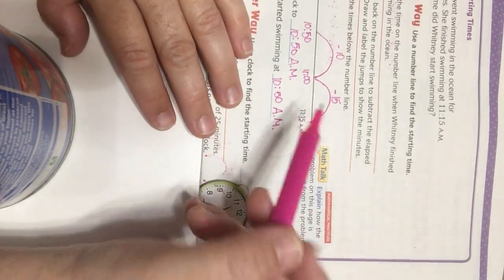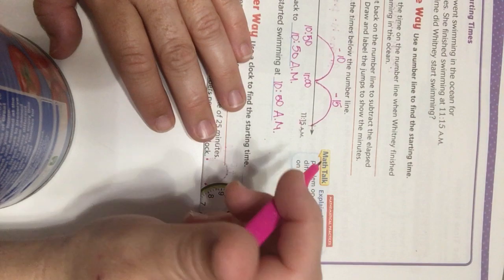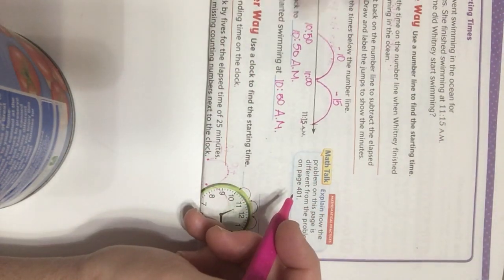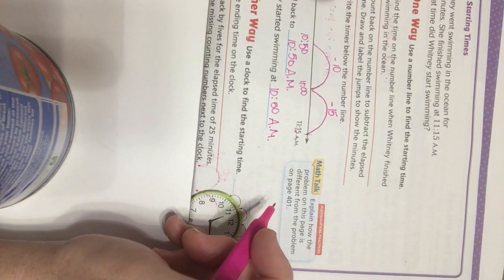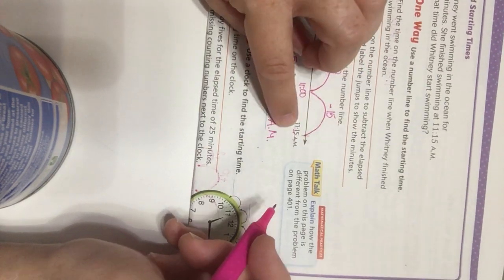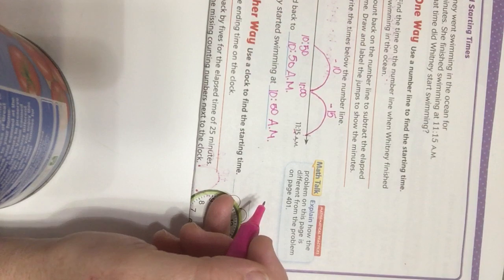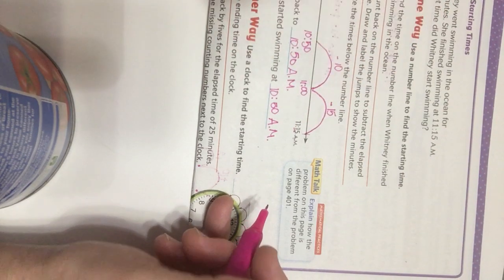All right. Explain how the problem on this page is different from the problem on page 401. Well, on the other one, we had the beginning time. On this one, we have the ending time. So when we had the beginning time, we counted forward. When we have the ending time, we have to count backwards. So we're using subtraction here instead of addition.